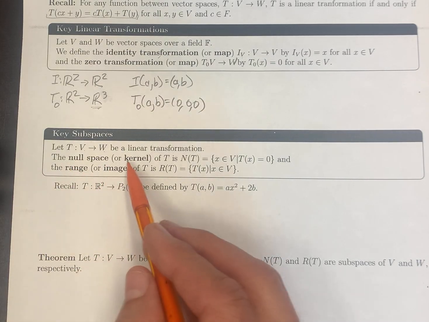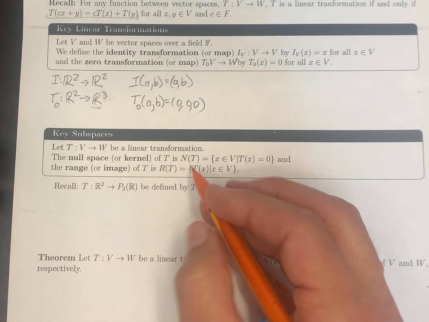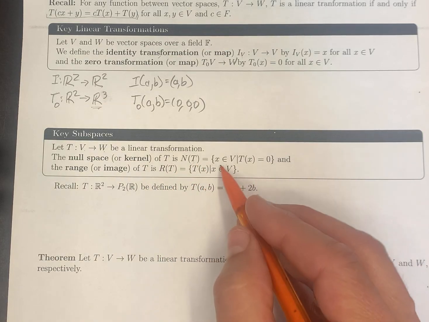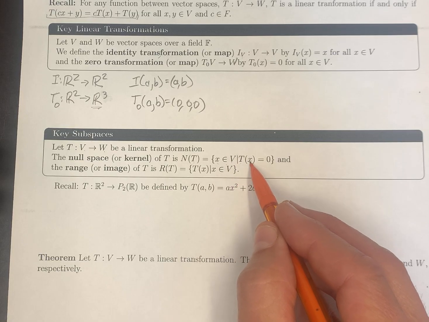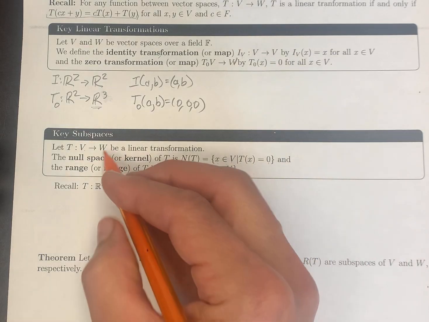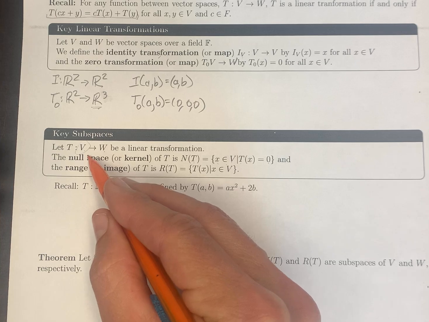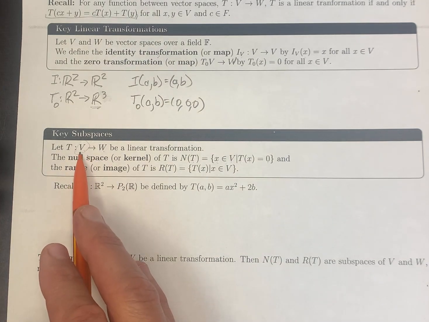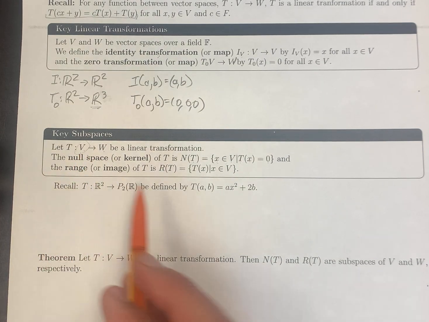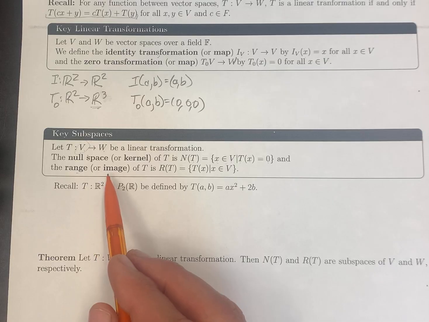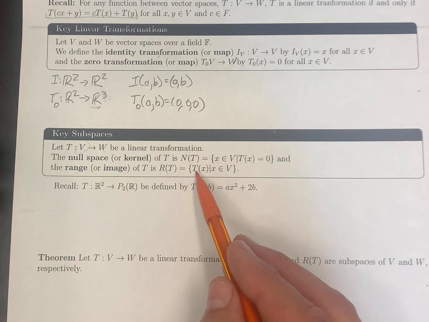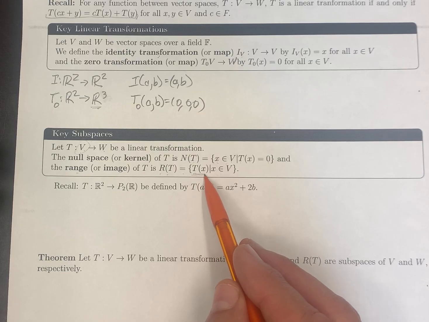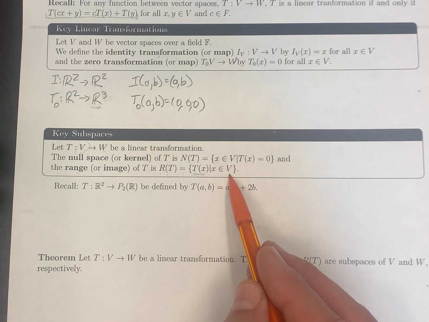The null space, or the kernel of T, is N(T), which is equal to elements of the domain such that T of X equals 0. So the null space lives in the domain. It's a subset, and we'll prove that it's a subspace of the domain. The range, or image of T, R(T), is T of X. Notice those live in the codomain right here.